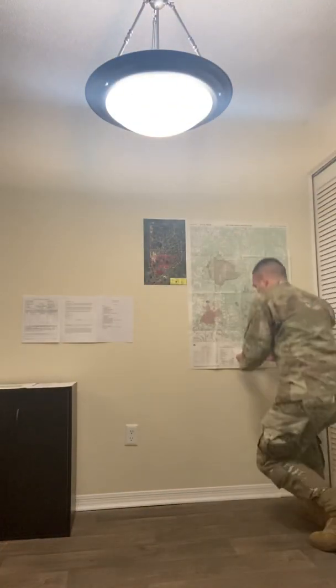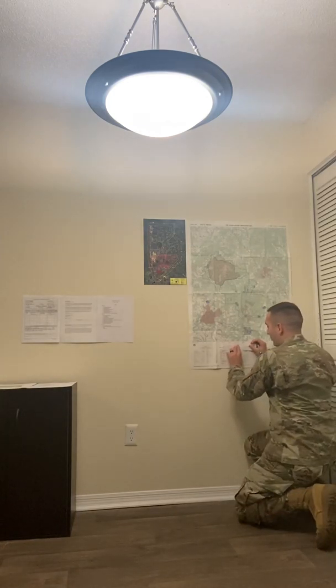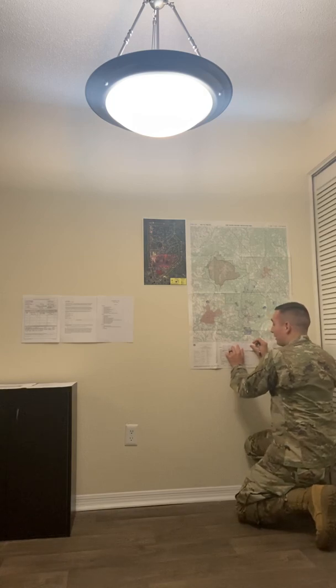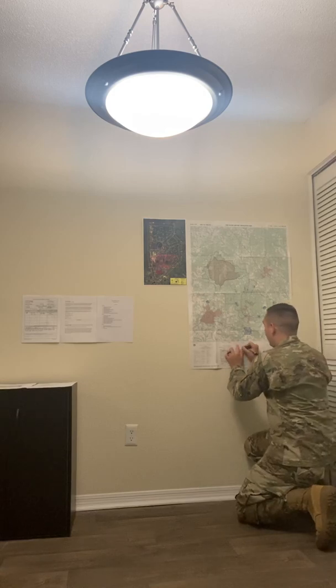So bring it down to your scale at the bottom. Line up your first point with 0 and your last point, and it should line up exactly with the 3. So that's gonna be 3 kilometers, or kilometers, my bad, or 3,000 meters, if we break it down.